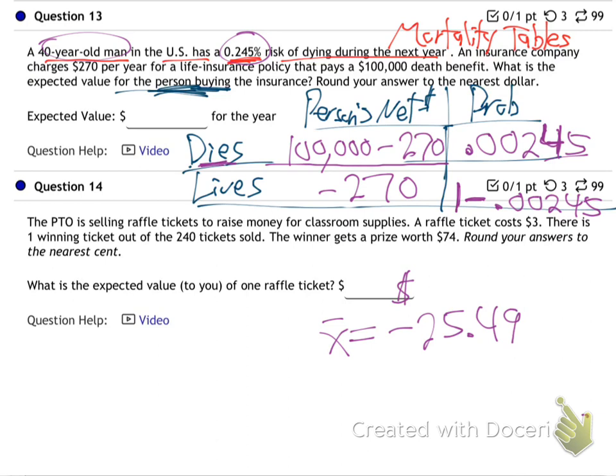So that's from your perspective. That's why it's negative. You're losing. The insurance company is gaining. That's why they're interested in selling you an insurance policy. It's not just out of the kindness of their hearts. They know on average they will make money. Is this good?